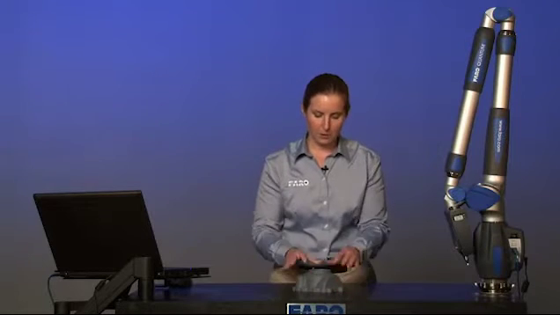and stitch this data together so that we can process it into a finished CAD model of the part. So I'm going to begin with the part sitting on the table in one orientation, go to the software, activate the scan, and then capture the data.